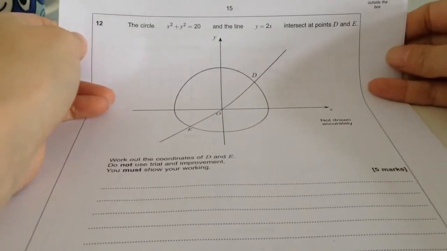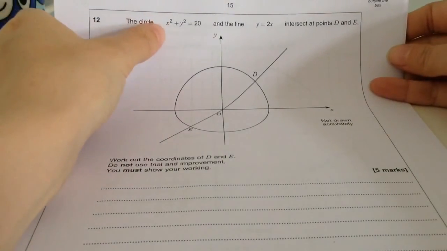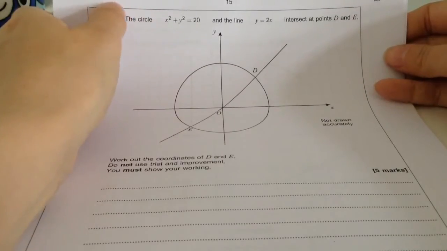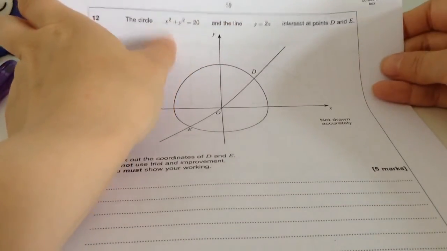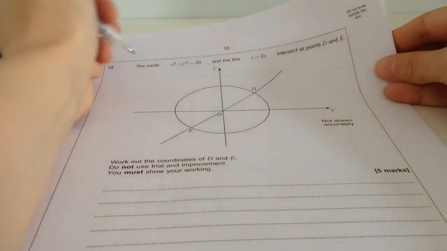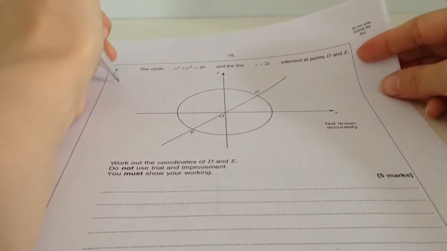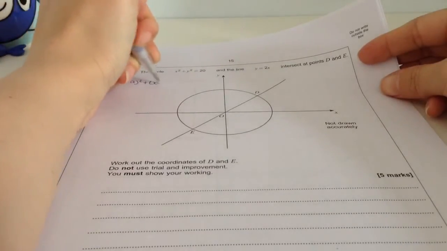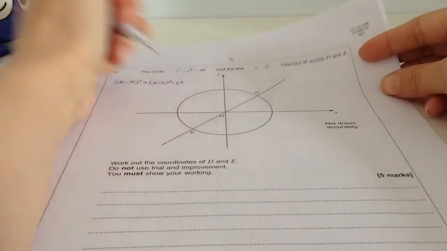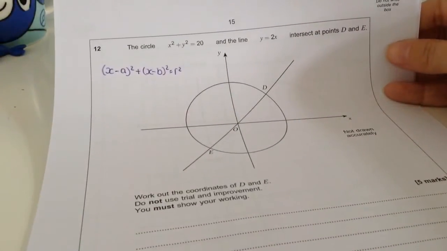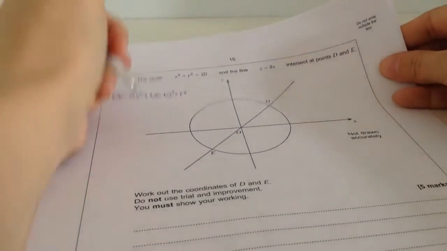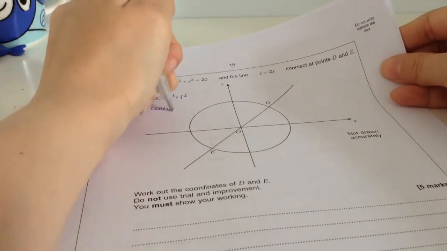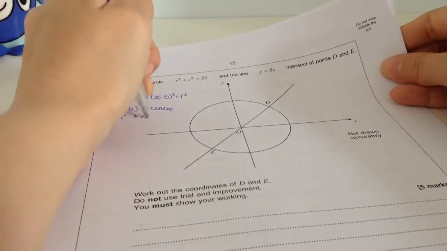Question 12. We've got a circle, x squared plus y squared equals 20. And we've got the line y equals 2x. Right, little thing about circles for you, just so that you remember, the equation of a circle is written in this format: (x minus a) squared plus (y minus b) squared equals r squared, where (a, b) is the centre and r is the radius.